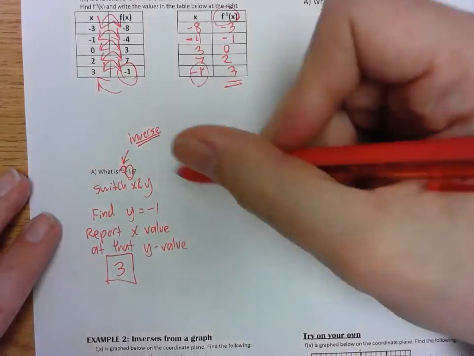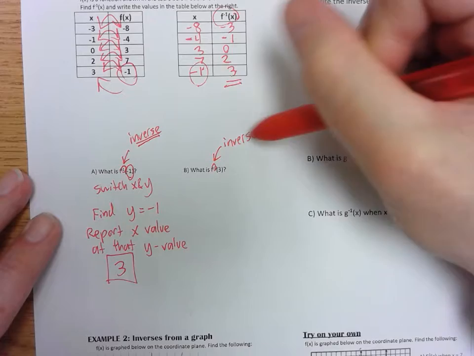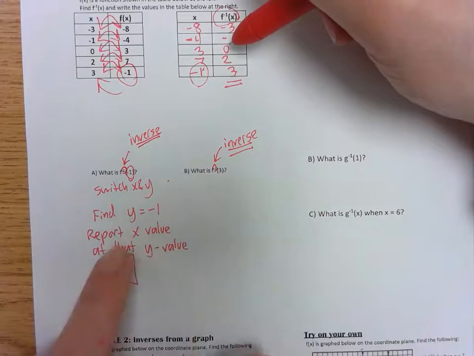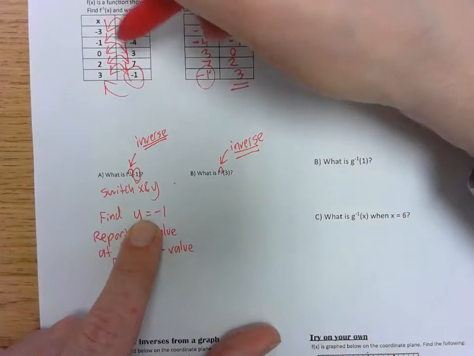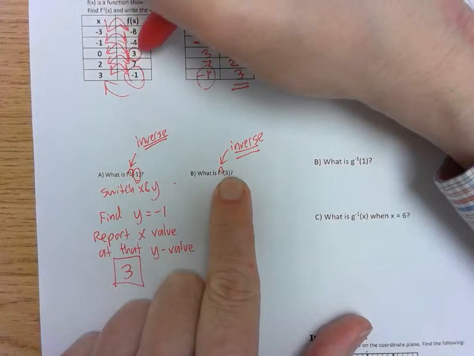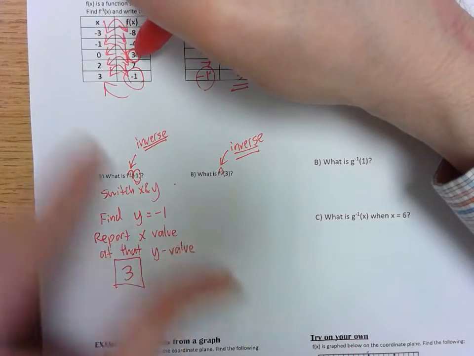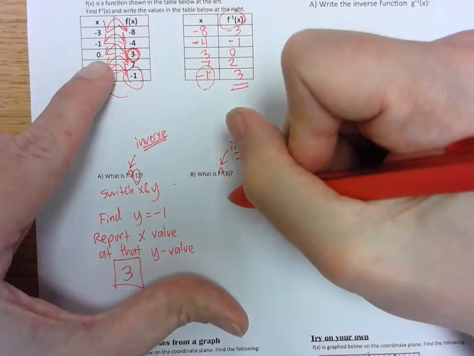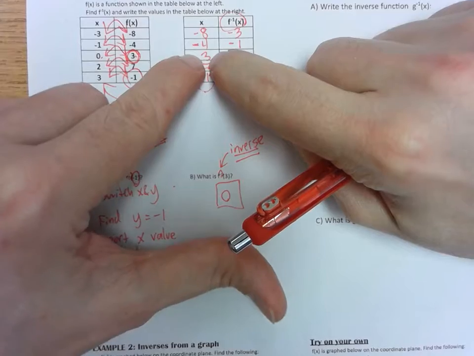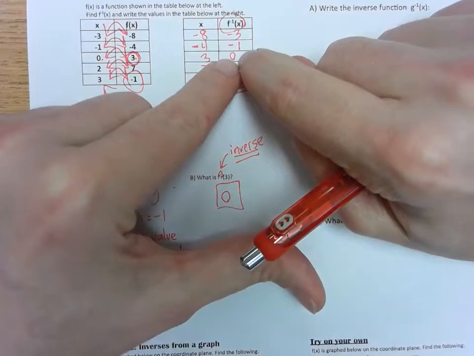And the same thing applies to this. This little -1 still means inverse. So we're going to switch x and y. We're going to find the y value of, in this case, 3, and we're going to report our x value at that y value, so that our x value is going to be 0. Or if you look at 3, since we switched the x and y here, our x value in the inverse function, our output is going to be 0.